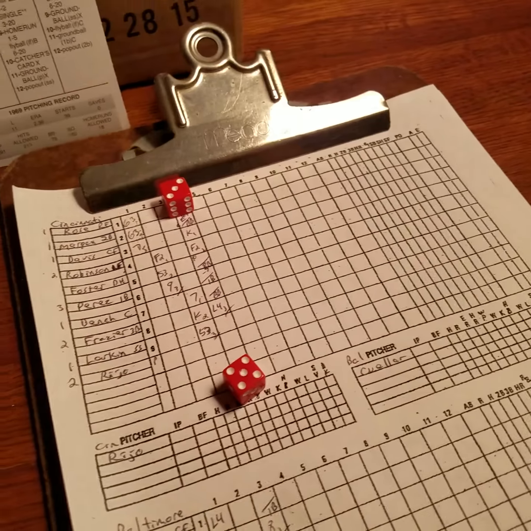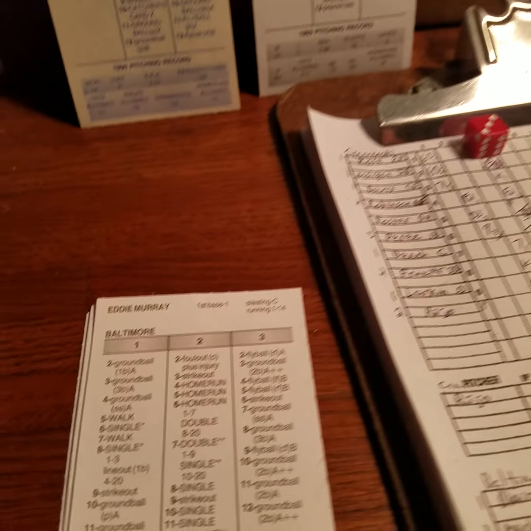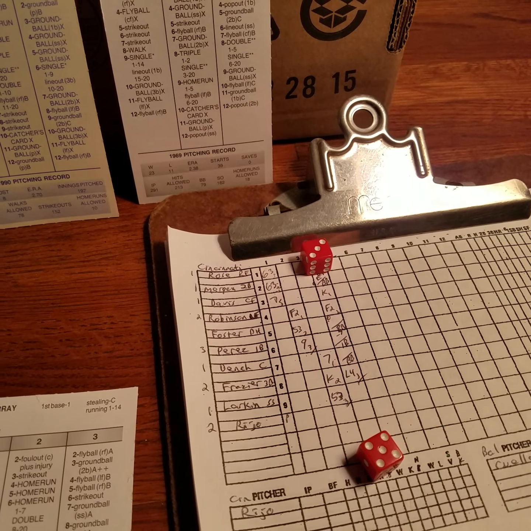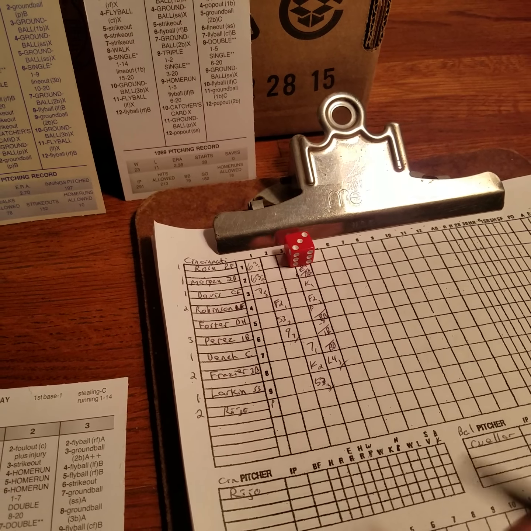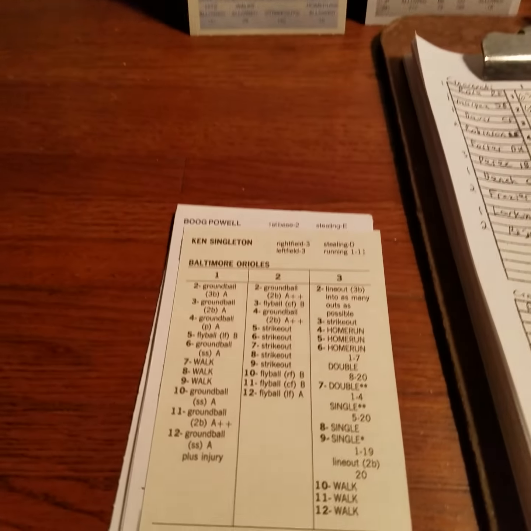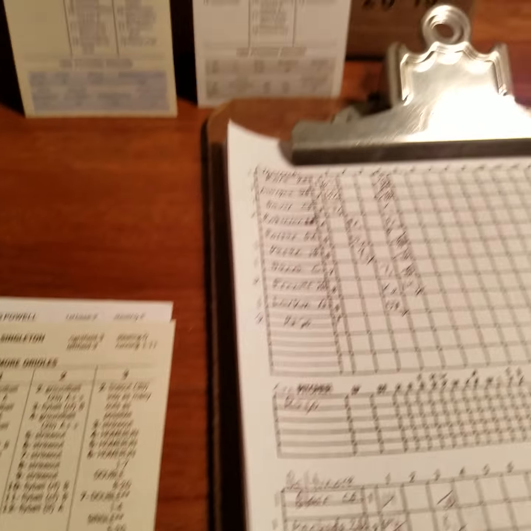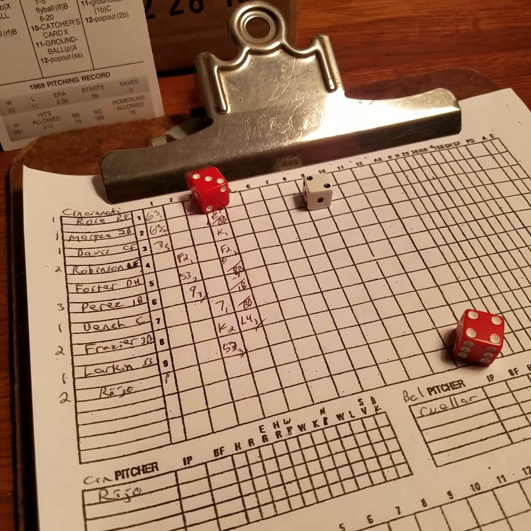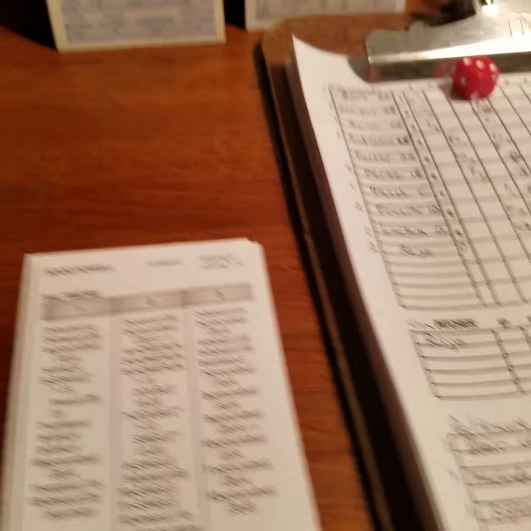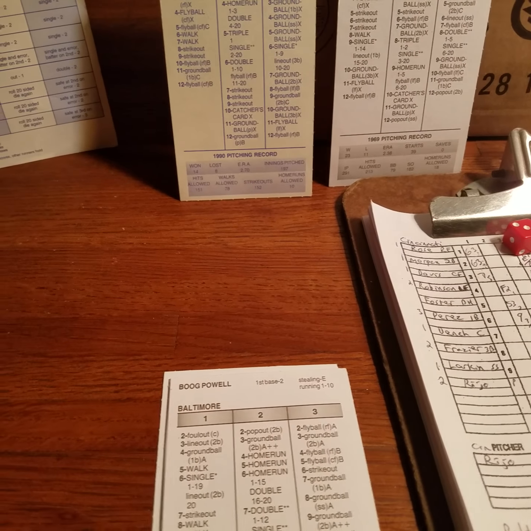Here's Eddie Murray into the heart of the order now. 2-8. 2-8. That's a single. So runners are at first and second with nobody out. And here come the Orioles. And Ken Singleton, he had a big 3-run homer in the first round. It's a 2-7. This time he strikes out, so that's 1 away. So he strikes out, and it's Boog Powell.